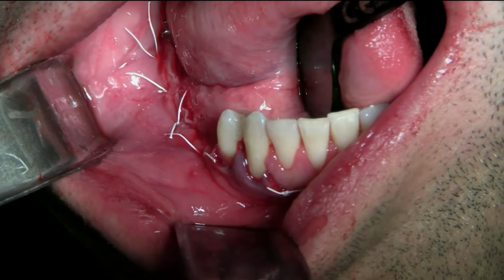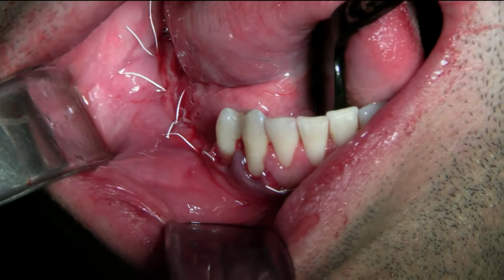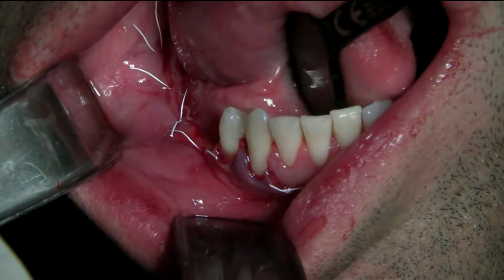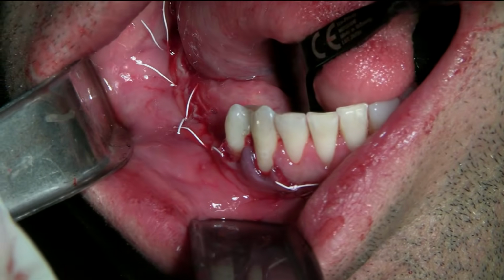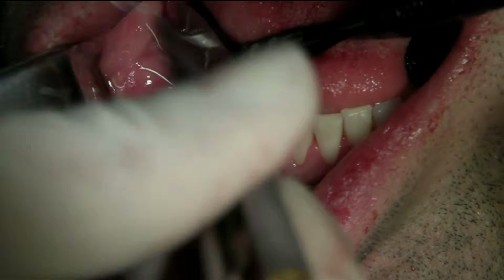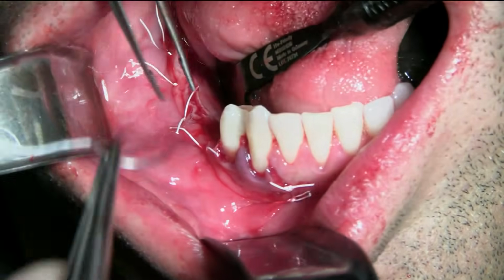And the goal with the single interrupted is to go with a very deep suture, so I can really get underneath the flap, underneath the incision margin. I need some light.